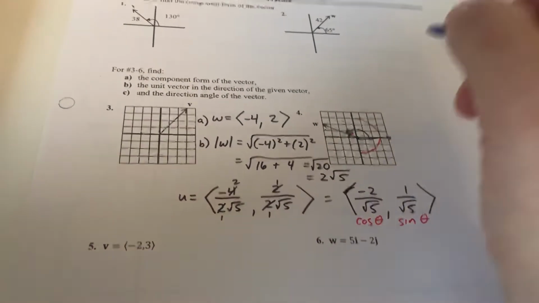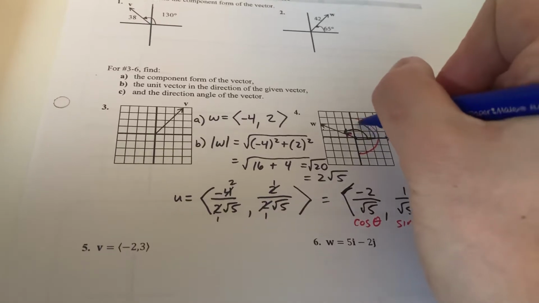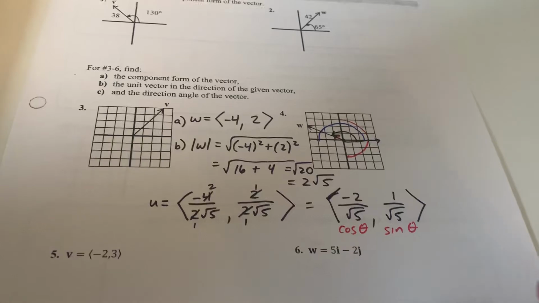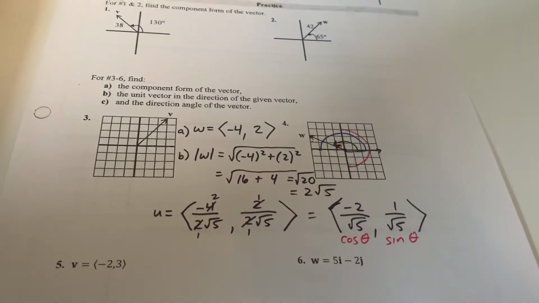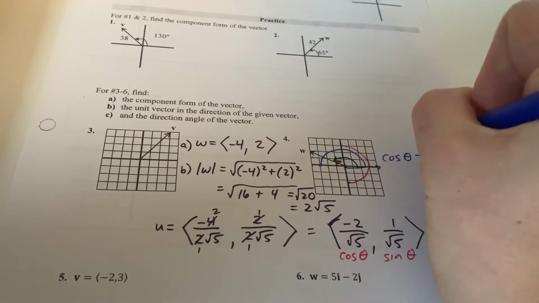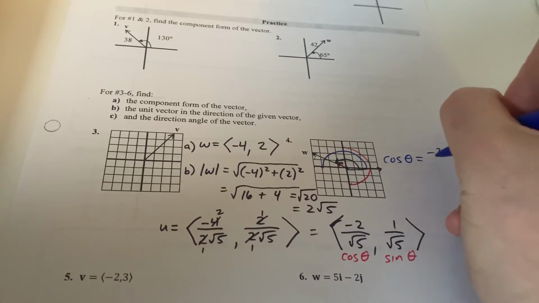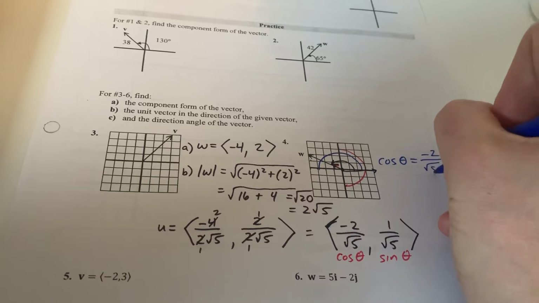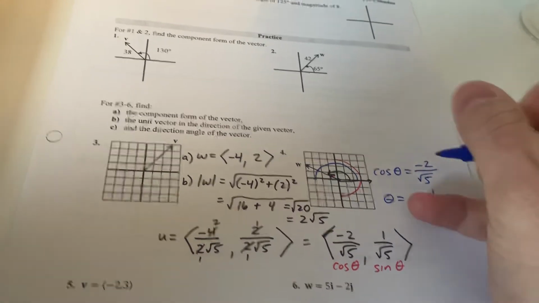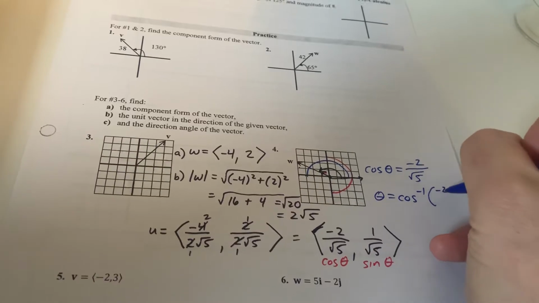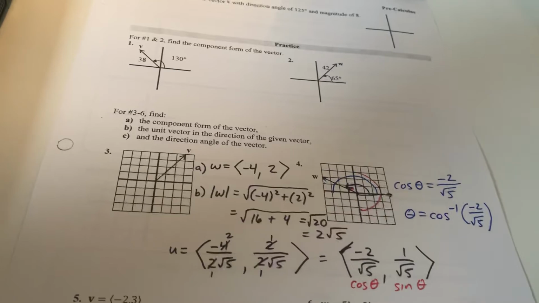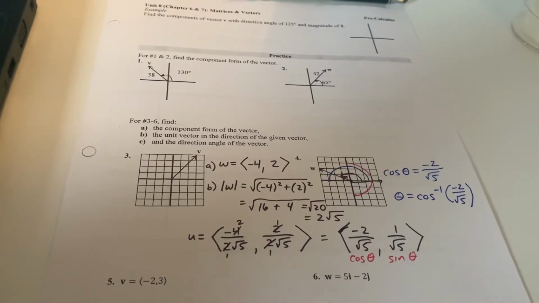Inverse cosine had a restricted domain from 0 to 180. So if I use cosine here, it should give me the angle in one shot. So we're going to say that cosine of theta equals -2 over square root of 5. So my angle is inverse cosine of the ratio -2 over root 5. And then we use a calculator. We make sure that we're in degree mode.